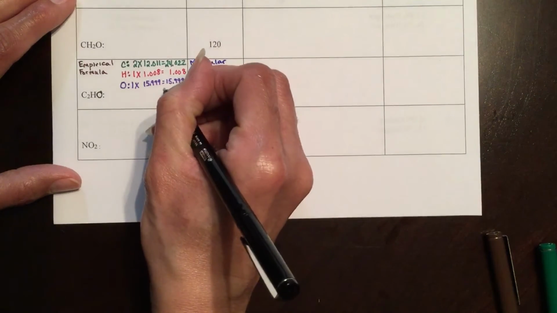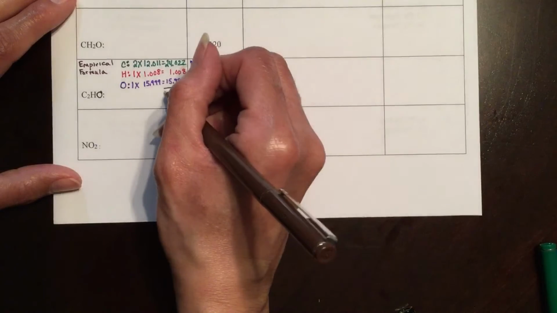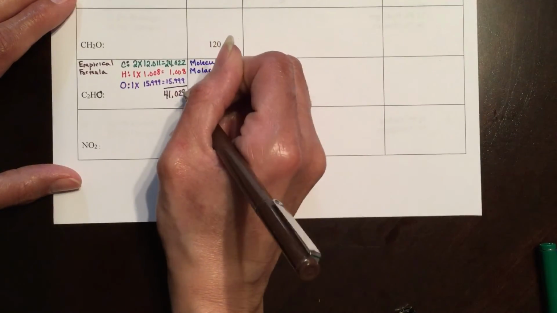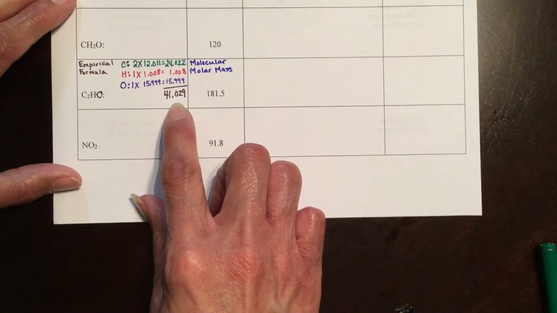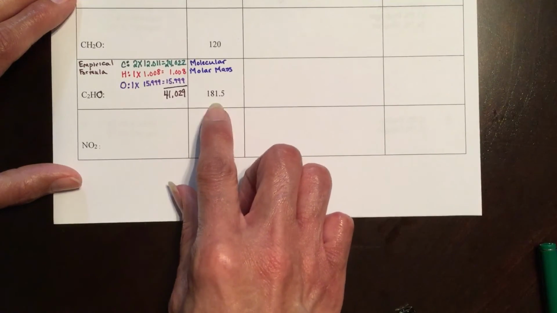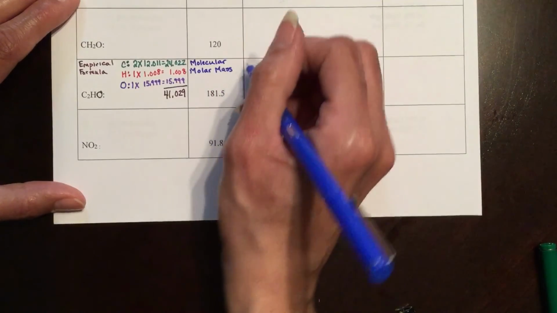Okay, the next thing that we want to do after we do that, we're going to add up all the numbers so that we can get a total. So the total mass of my empirical formula should come out to approximately 41.029. All right, so now I have my 2 numbers that I'm going to need. So the empirical formula mass, total mass, and my molecular molar mass. So I'm going to rewrite the formula right here so that you remember what it is.